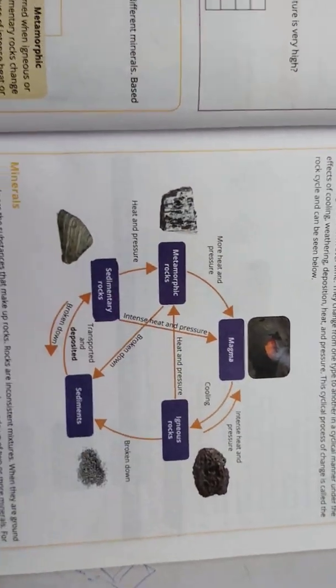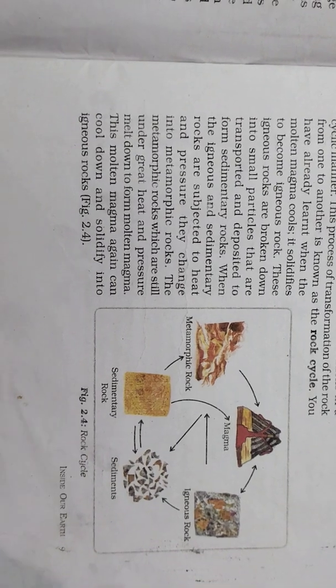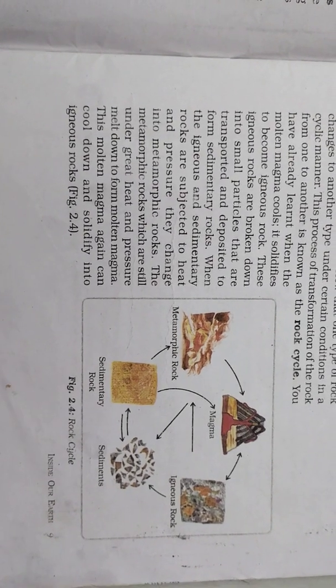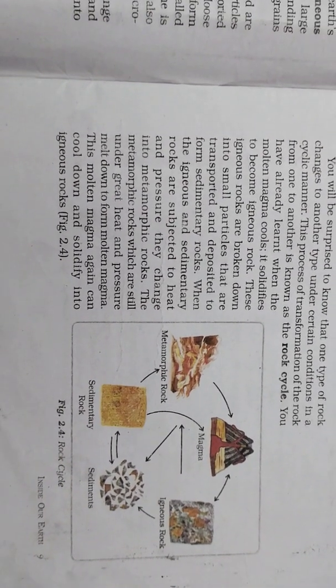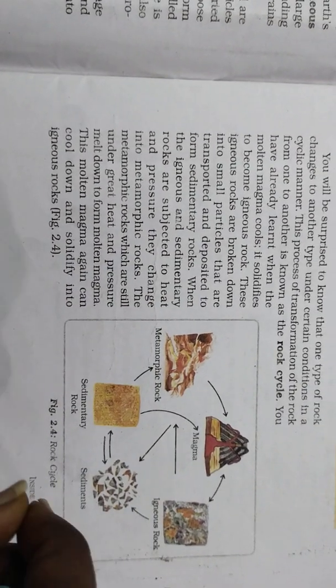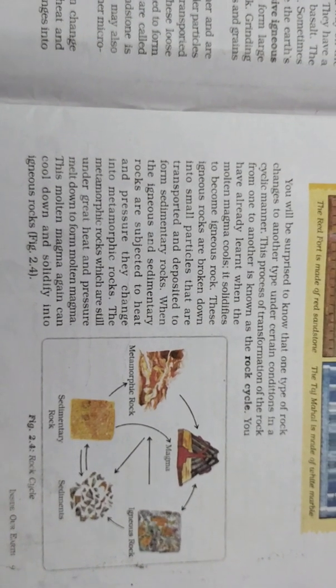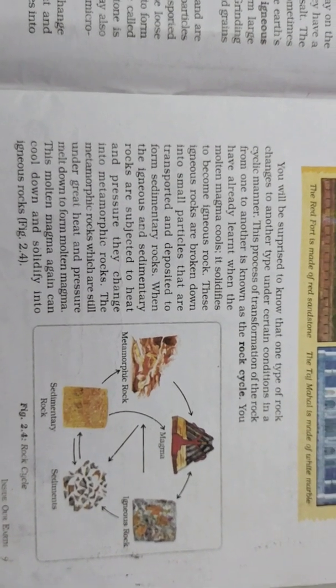So today's homework is that you have to draw the rock cycle which is given in your NCERT book. Just draw this. Use color pencil and sketch pens to make your drawing better. So take an A4 sheet and draw this rock cycle using color sketch pens and color pencil, so that it looks very attractive.